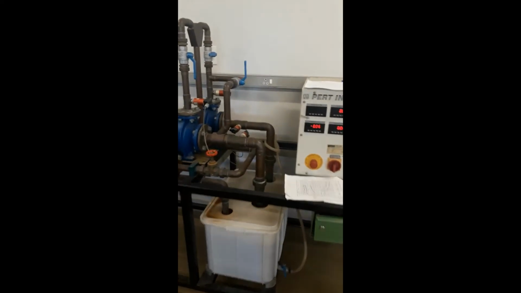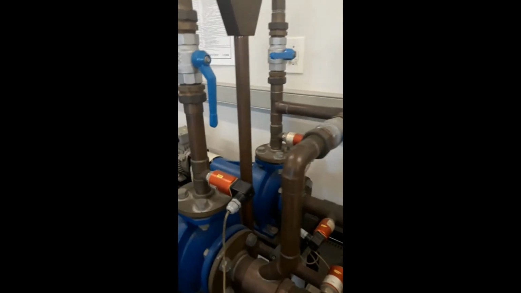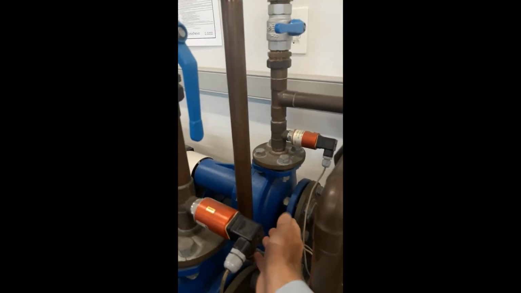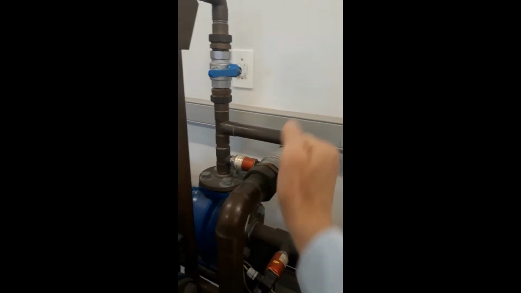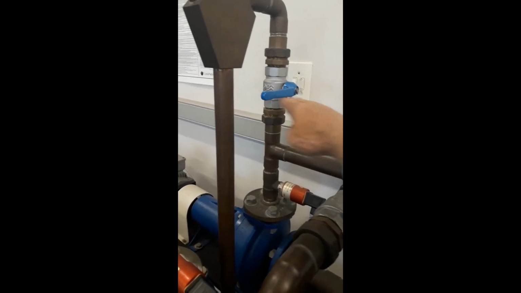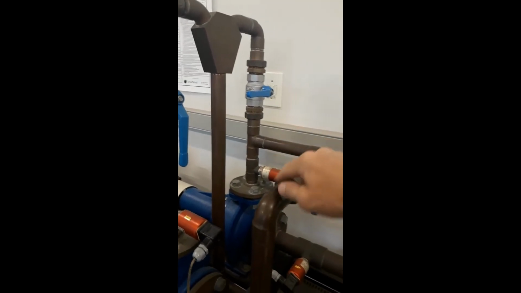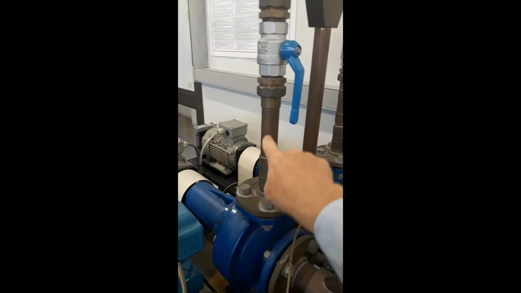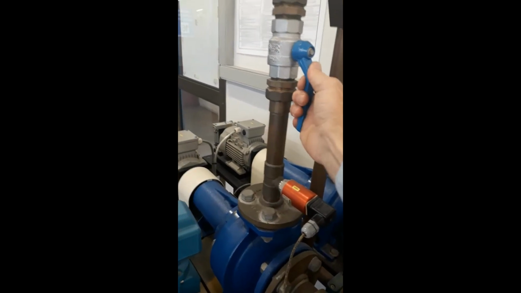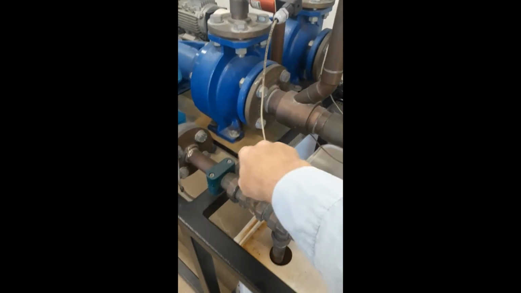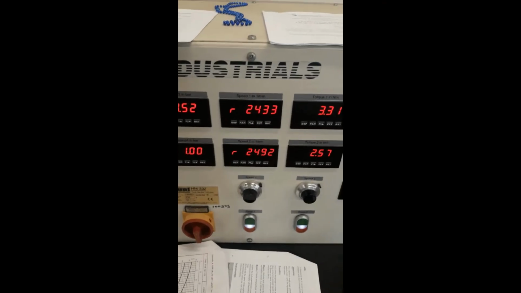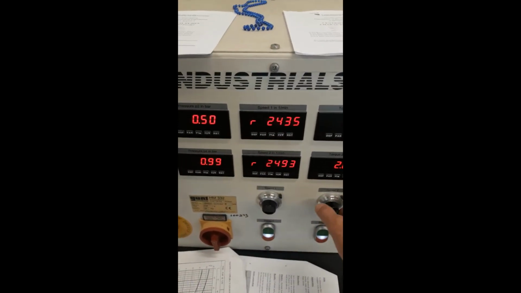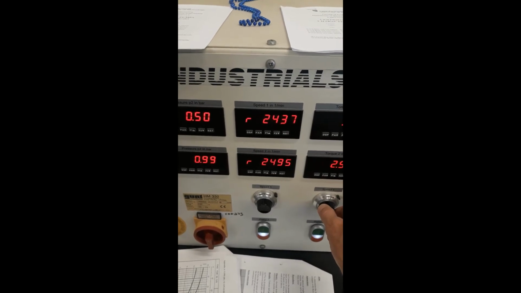The procedure to capture data for pumps in series: we have to make sure that pump 1 provides water to pump number 2, so we need to open the interconnecting line, and we're going to close off the delivery of pump number 1. So pump 1 will deliver water to pump 2, and we make sure that pump 2 delivery valve is open. We also make sure that the control valve is fully open before we start the pumps. We start both pumps, and again we're going to make sure that the speed is going to be 2,500 for each of them.